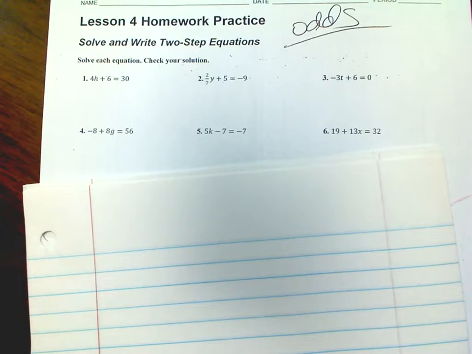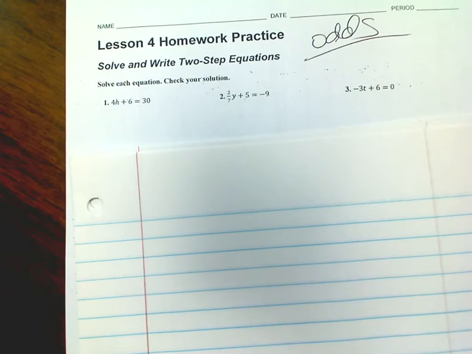This is Chapter 7, Lesson 4, Homework Practice. Solve and write two-step equations. We're going to be doing the odds. So let's look at number 1.